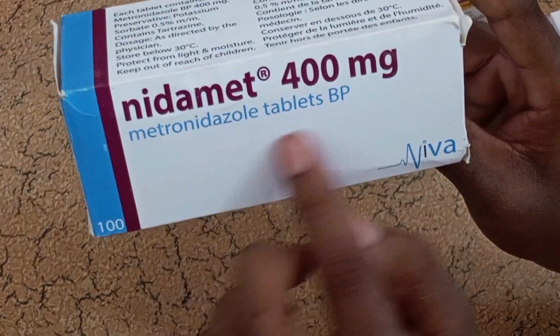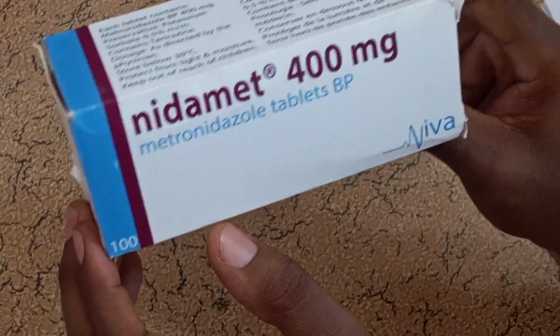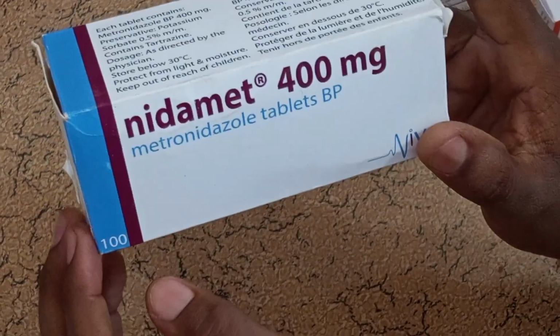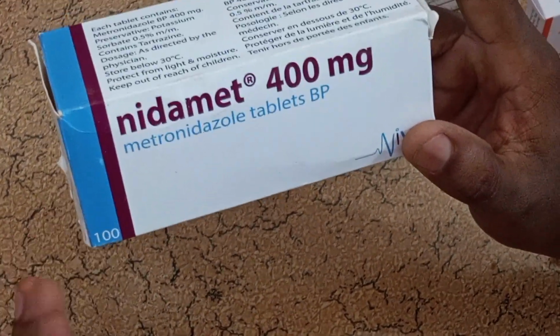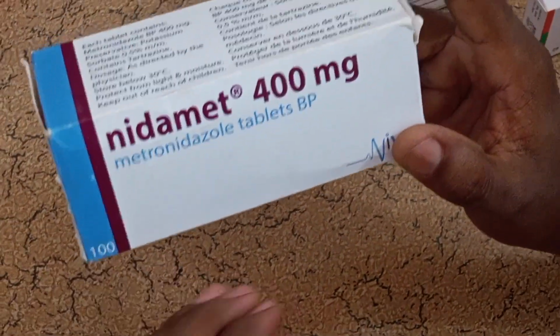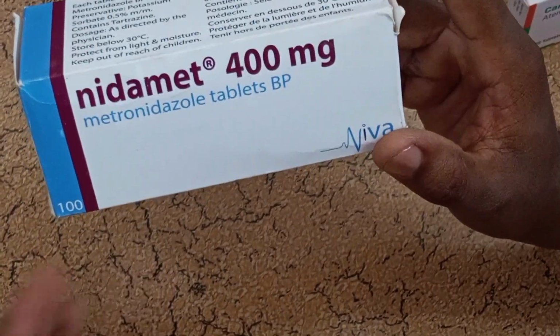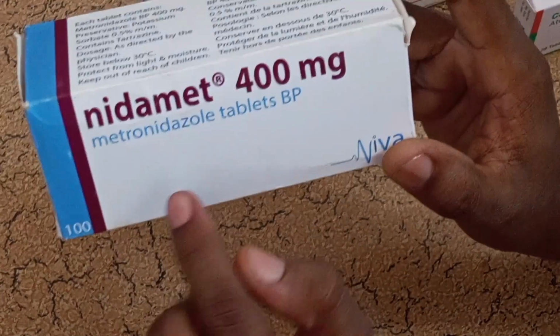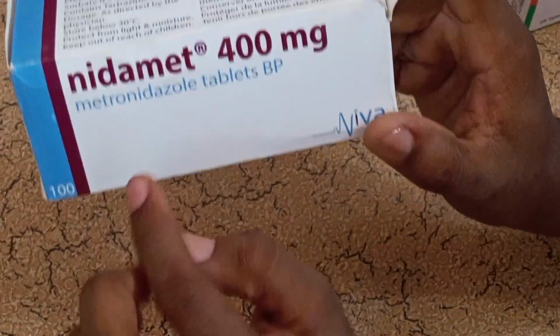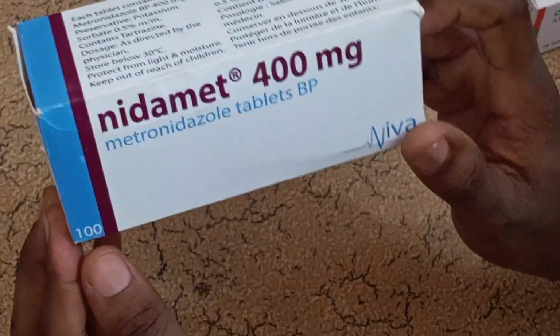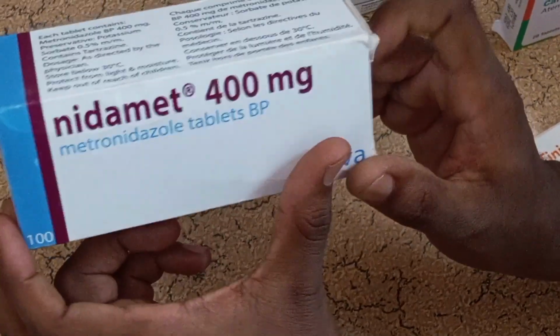Okay, we also have metronidazole. Metronidazole is an anti-infective drug, which is under antiprotozoals. We use it to treat infection of the intestine, that is amoebiasis or giardiasis, or stomach ulcer related to Helicobacter pylori, or vaginal infection. So we use metronidazole to treat a number of infections.